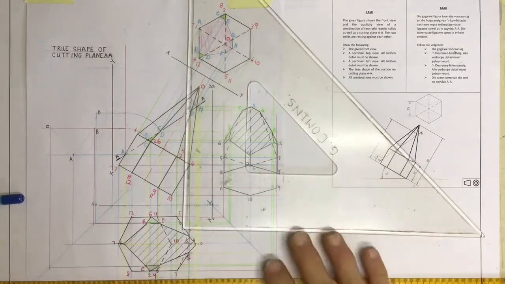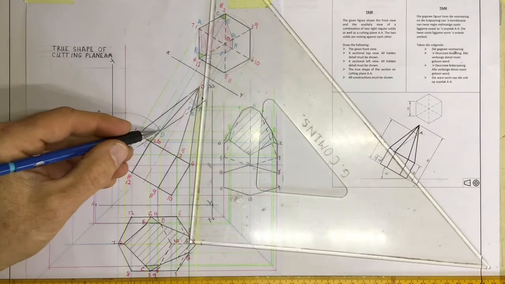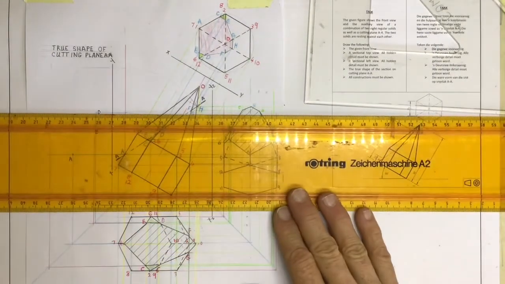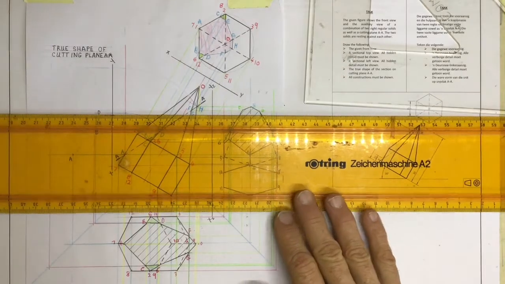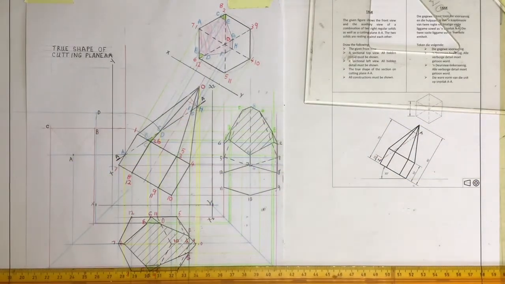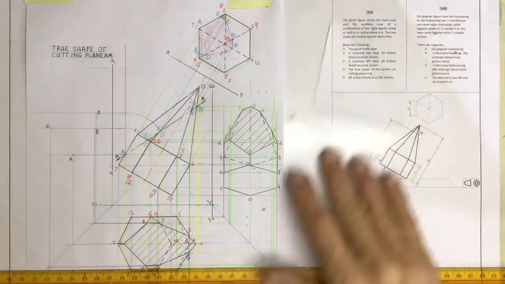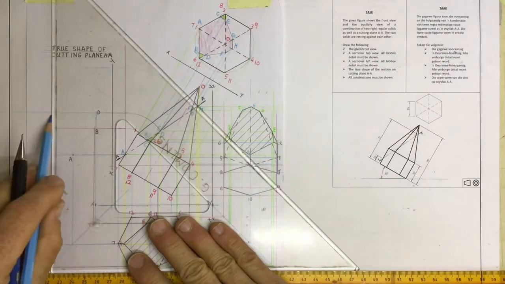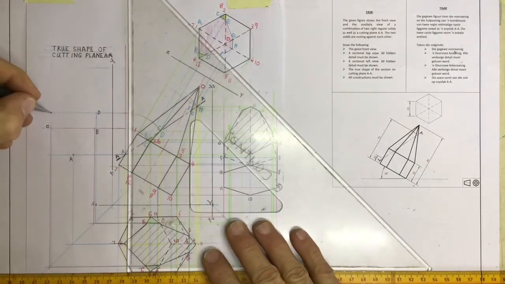Same thing for E. You can see that D and E are on that same point over there. Rotate it out, taking it across over here. And I can find point E. There is point E over there. Take that out until it touches the, what's its name? And take that up to find point E. There is point E.